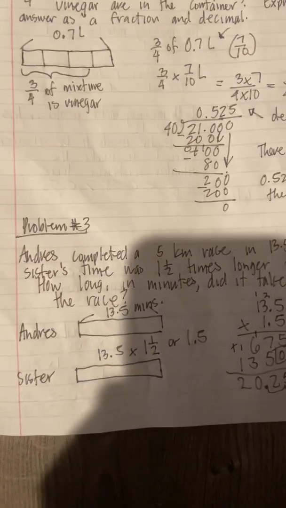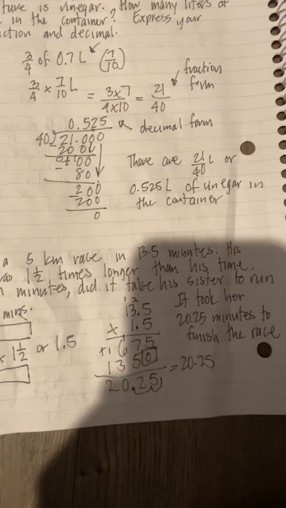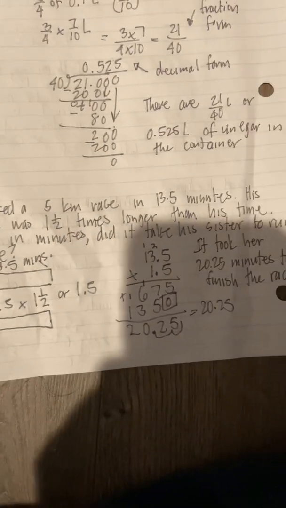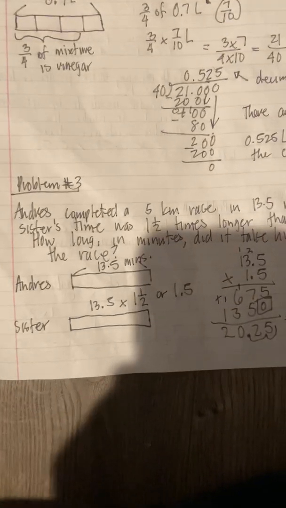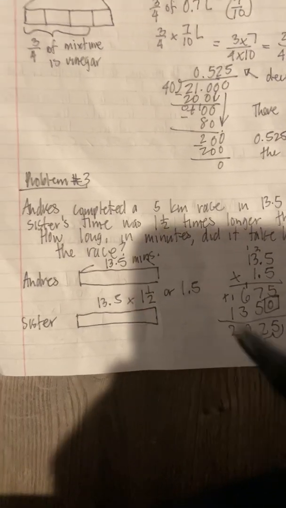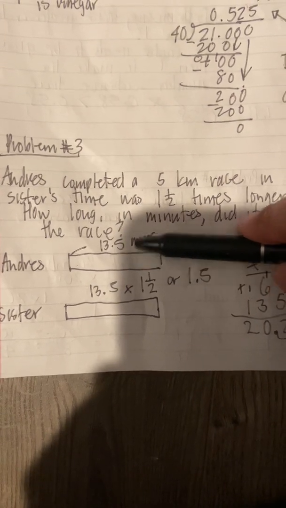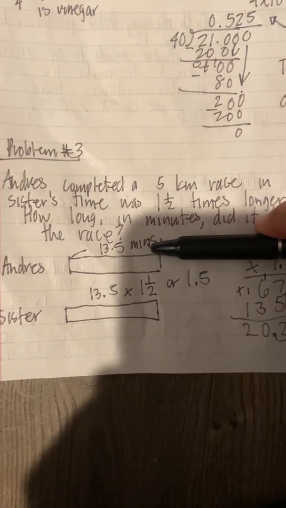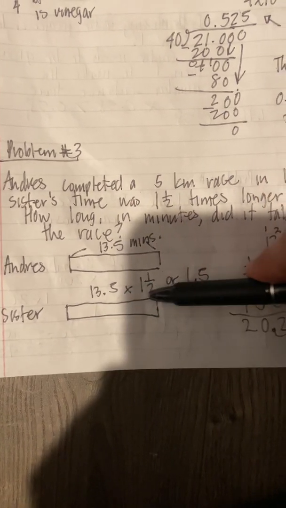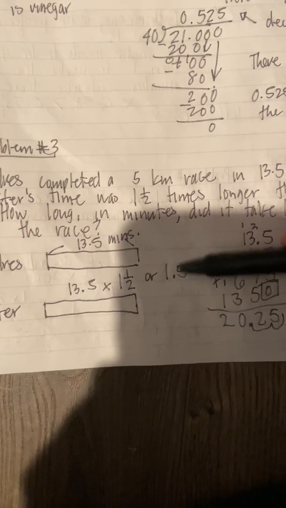Problem number 3. Andres completed a 5-kilometer race in 13 and 5/10 minutes. His sister's time was 1.5 times longer than his time, so she spent more time running. How long in minutes did it take his sister to run the race? So my tape diagram here is going to represent Andres's time as 13.5 minutes. That's how long he took to run the race, but she took 1.5 times longer. So 13.5 times 1.5, or you could also rewrite that as 1 and 5/10.